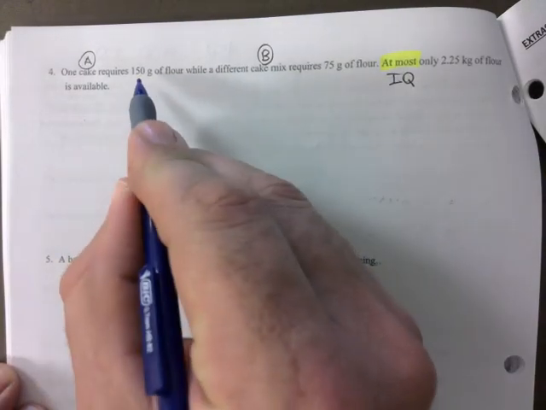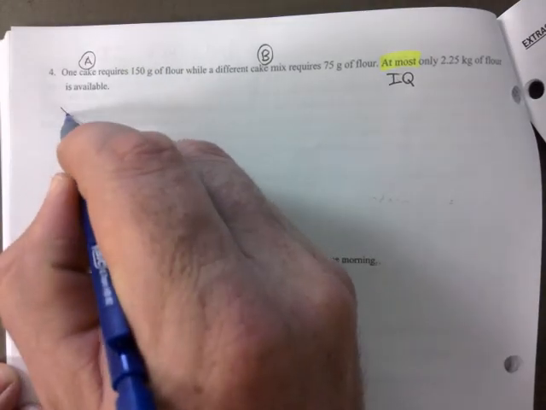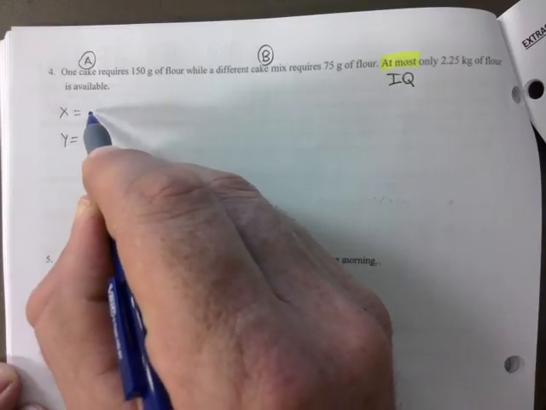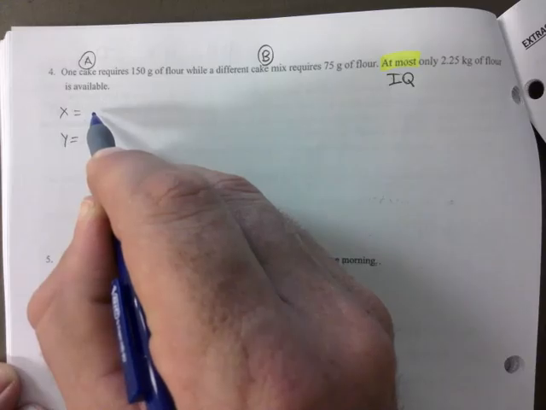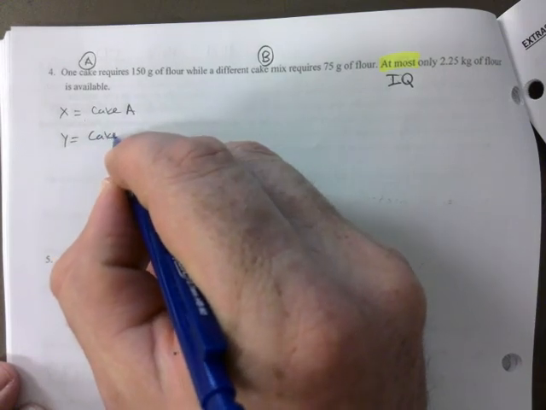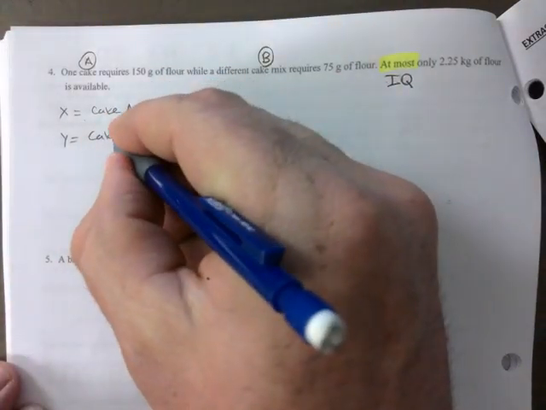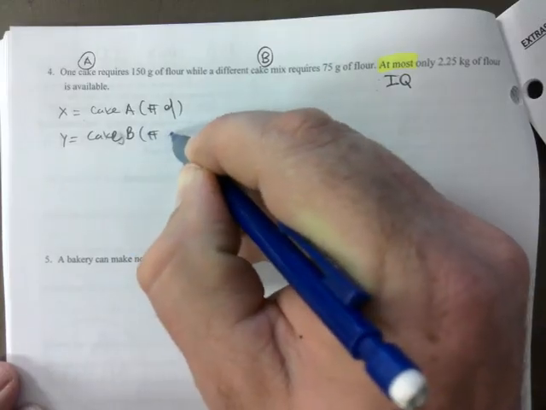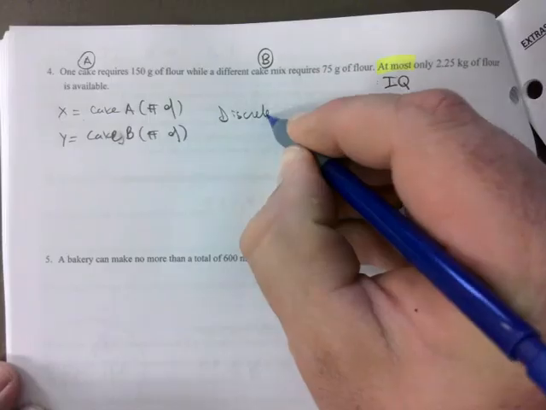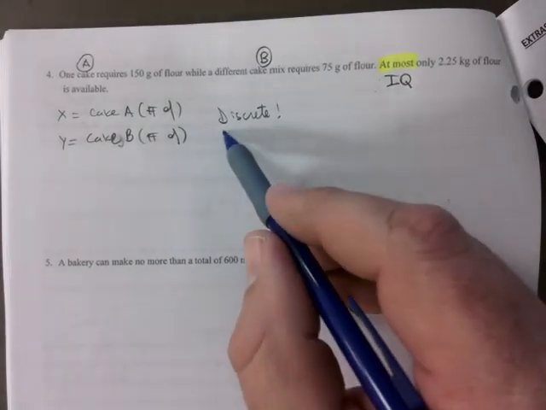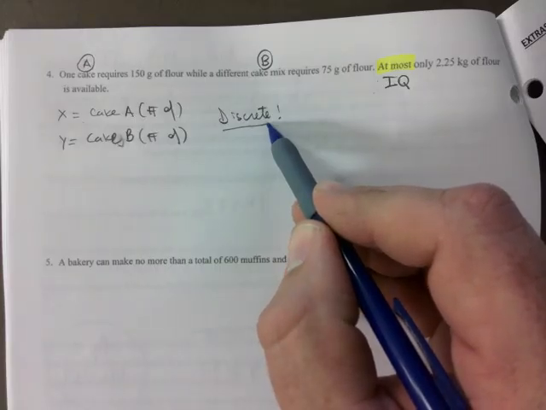And so when there's a number associated with the variable, use it. So what would we call X? Some of you would just say, what would you call X in this case? Cake A? Yes. Not flour, because flour is what you're using to make this, right? So cake A, and Y would be cake B. And this is number of, and so this is discrete as well. If you can't have partial, then it's discrete. Why is that important to identify? Because the points of intersection are going to have to be rounded later on, okay?